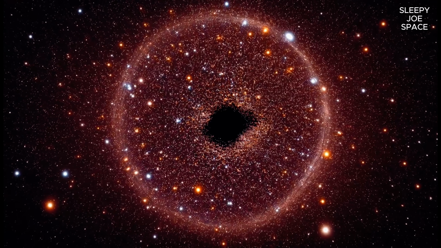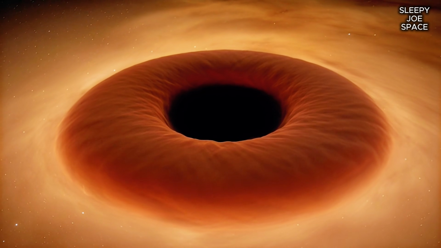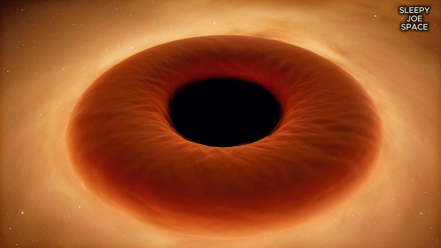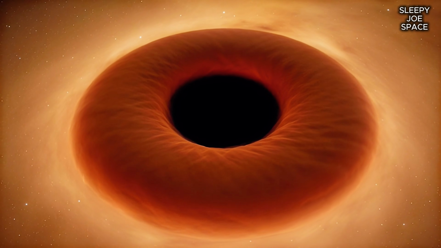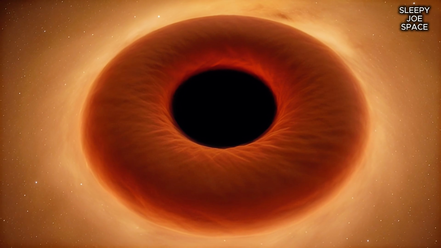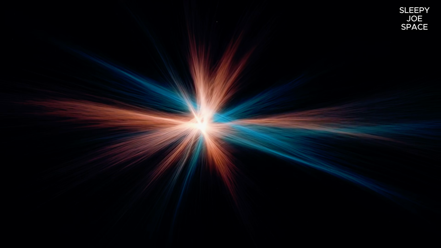For the supermassive black holes at the centers of galaxies, the evaporation timescale reaches roughly 10 to the 100th years, a number so large that writing it out in full would require more digits than atoms in the observable universe. The principle matters more than the timescale.